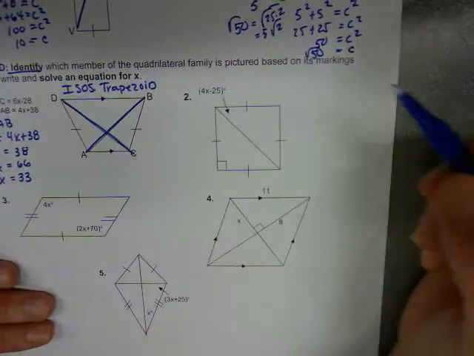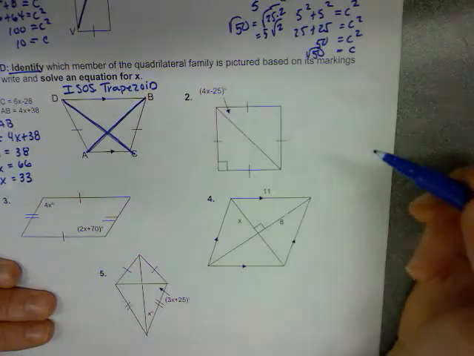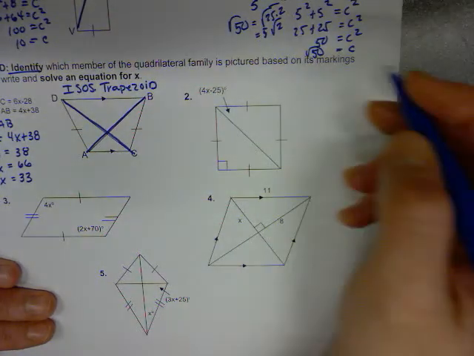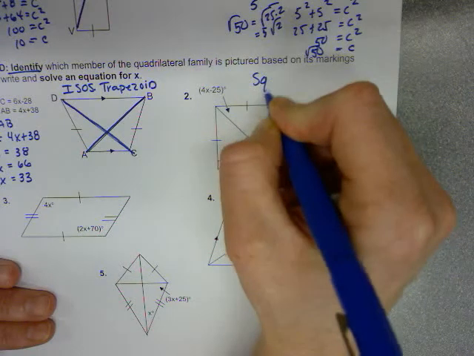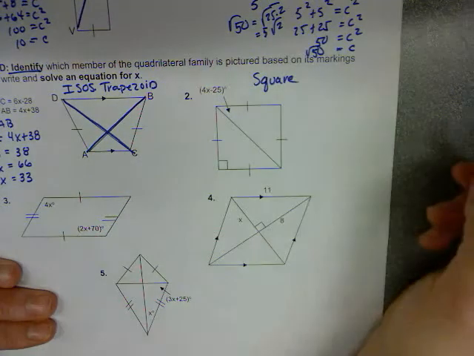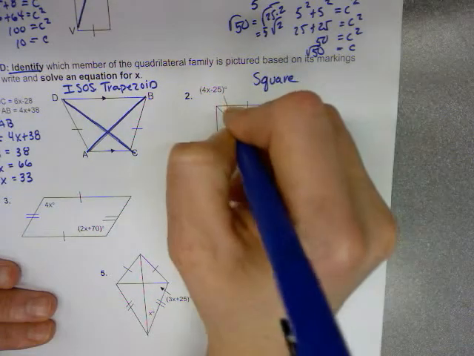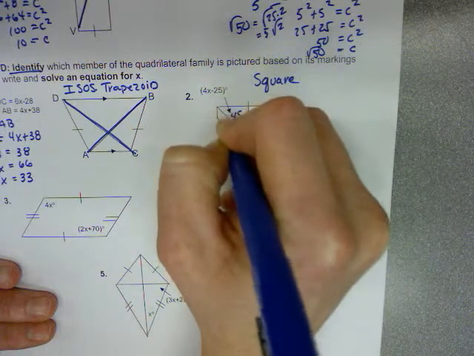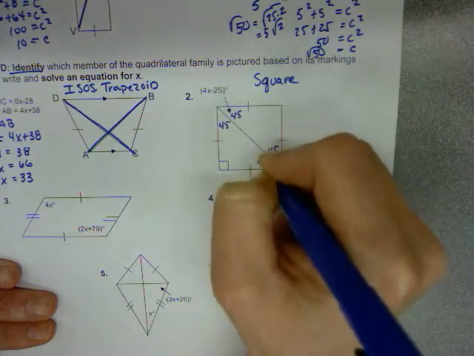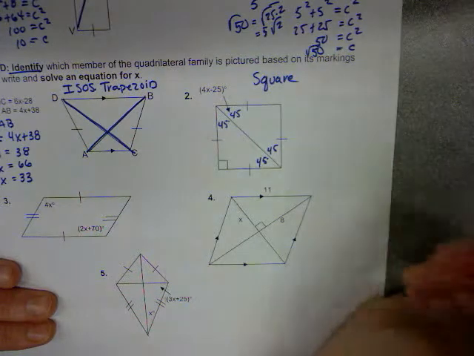Okay, over here we have a rhombus because of the 4 equal sides, but a rhombus with a right angle is actually a square. So this is a square. In a square, we know that all these small acute angles are 45s. So that just took care of our equation.